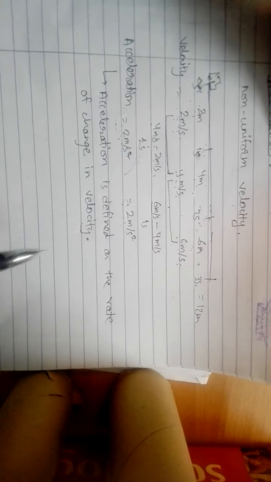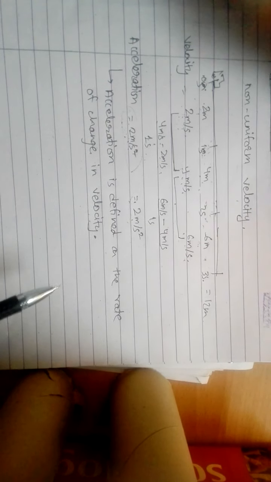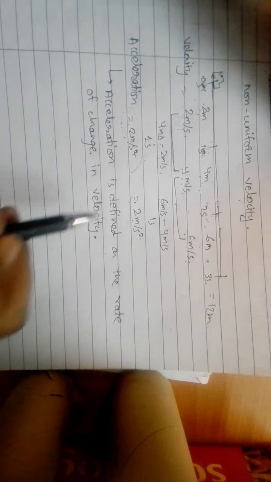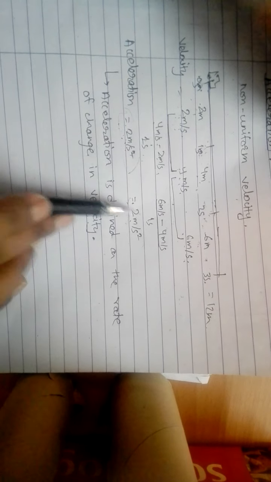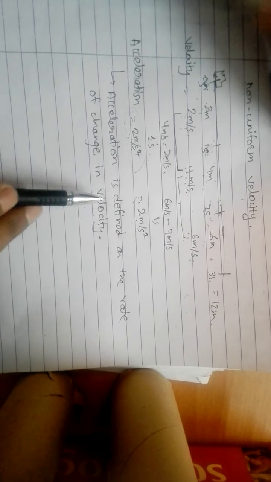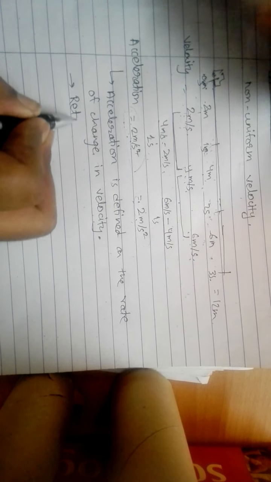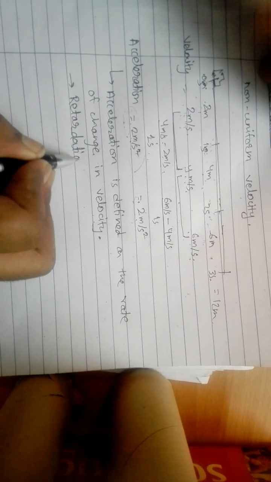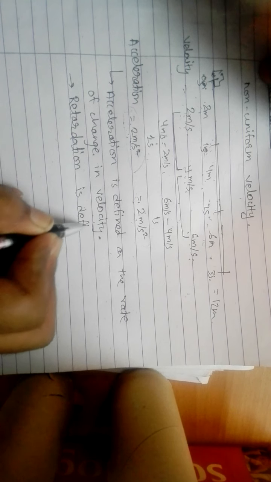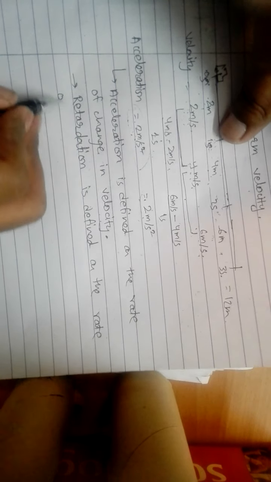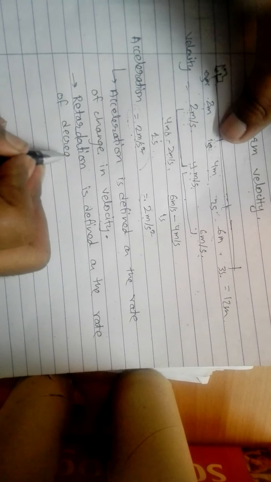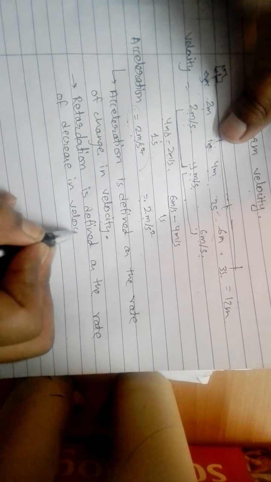If the velocity is decreasing, that is also possible. As I told you, a vector quantity can have positive, negative as well as zero value. If velocity is increasing, then the value of acceleration is positive, but if velocity is decreasing, then the value of acceleration is negative. In that case, it is called retardation. The opposite of acceleration is retardation. Retardation is defined as the rate of not change but decrease in velocity.